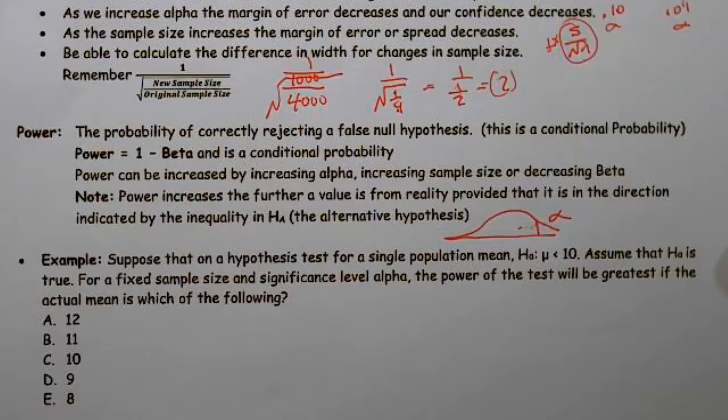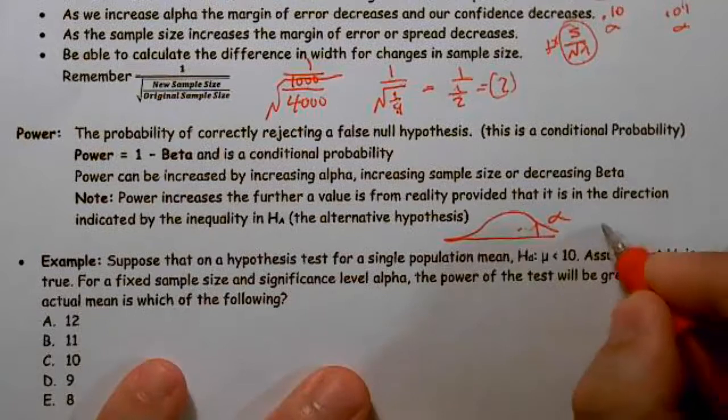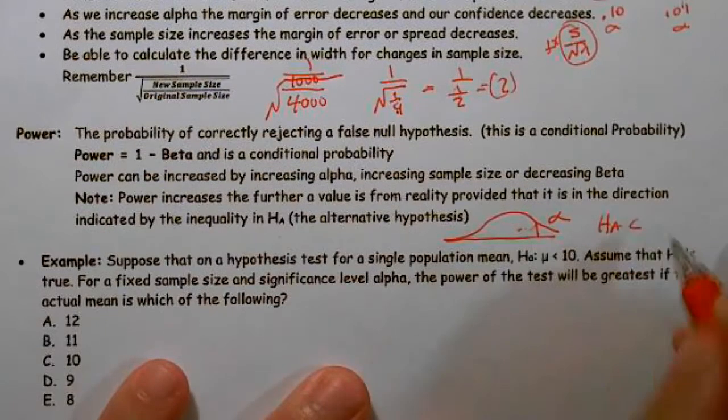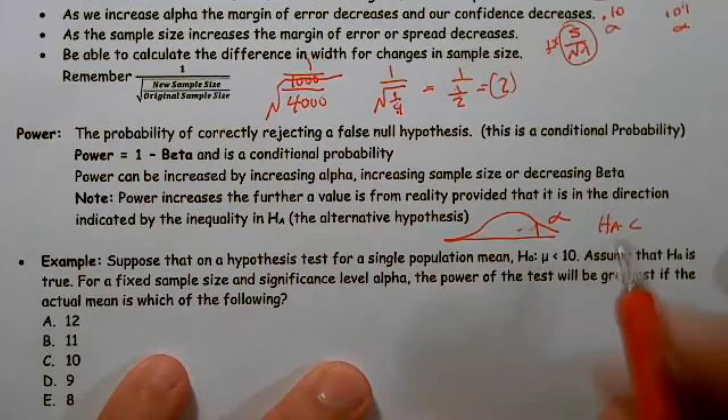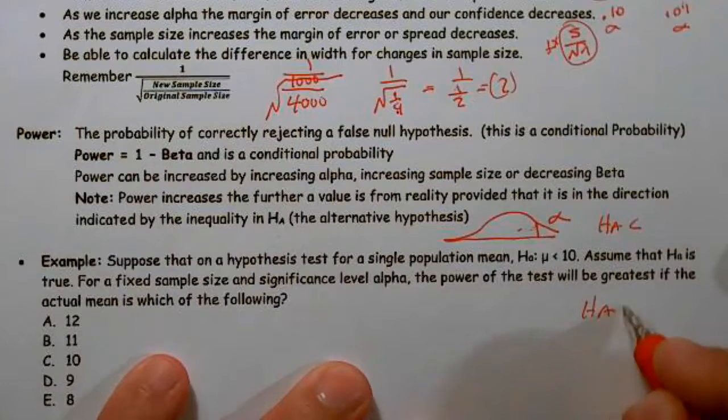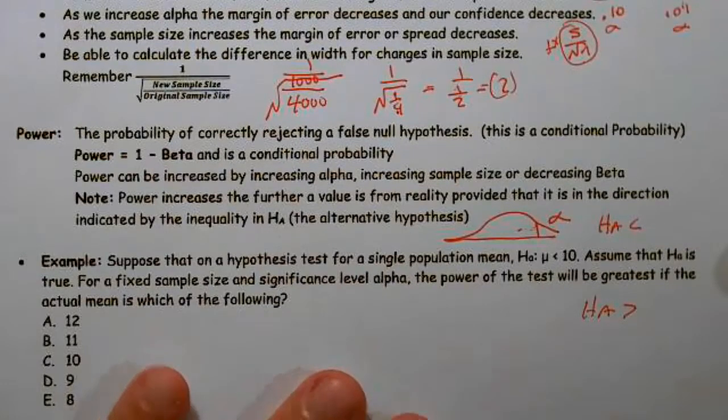Power increases the further a value is from reality, provided that the distance is in the direction of the alternative hypothesis. So if I'm too far to the left, my power increases because I have a less than. If I had a greater than, as I move to the right, my power increases.